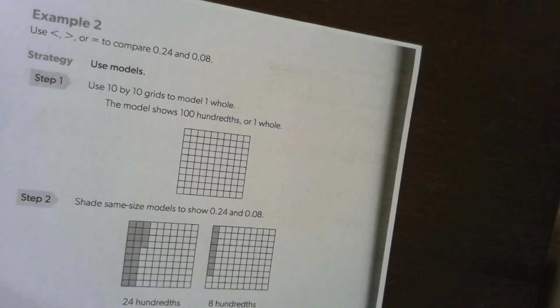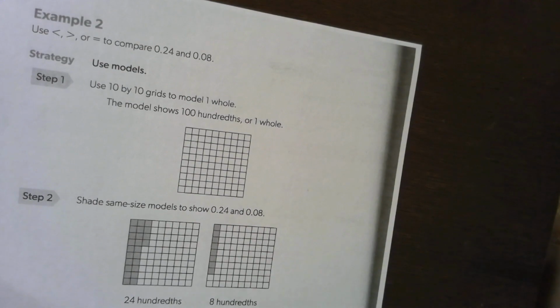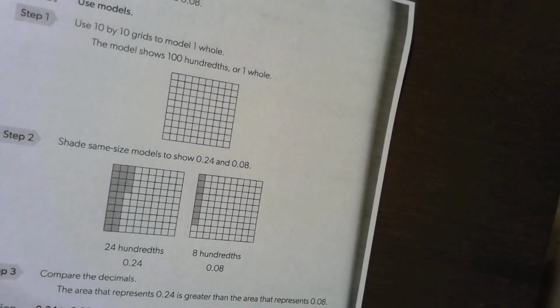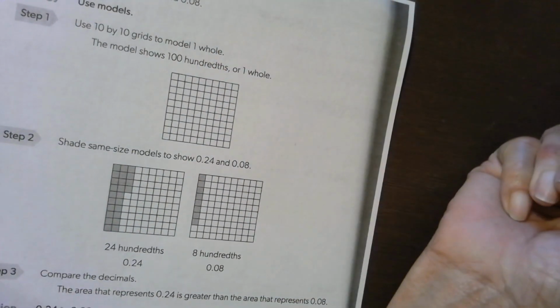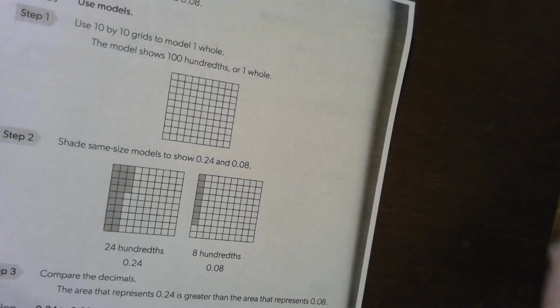Let's look at our next example. We're still using the grids. We have 24 hundredths and 8/100ths, excuse me. And we can draw them in as we have here.